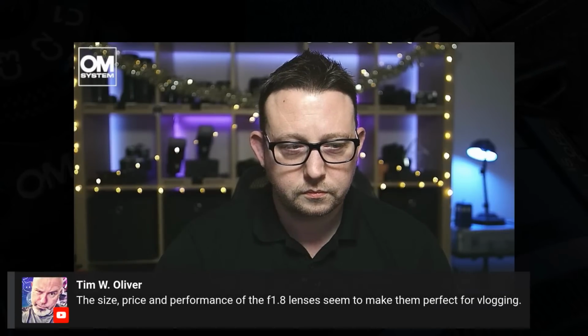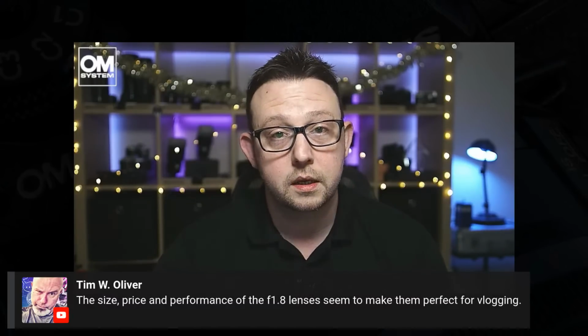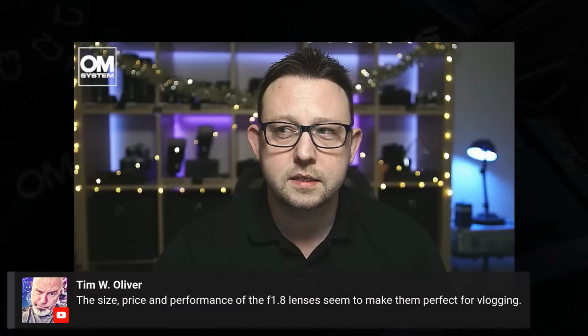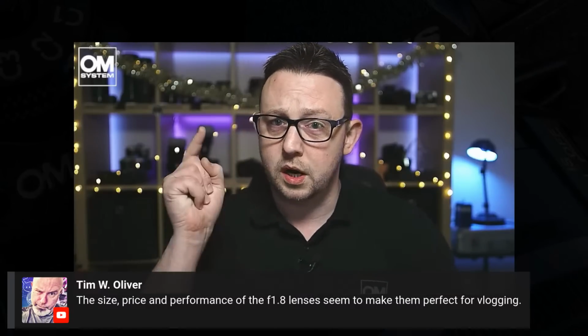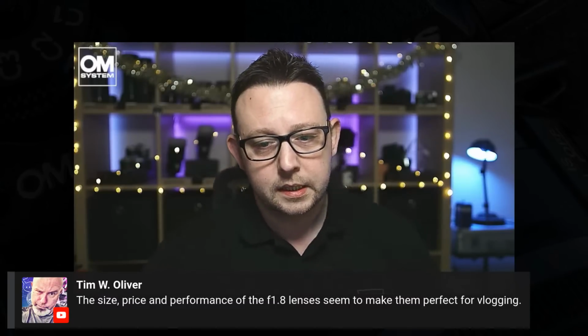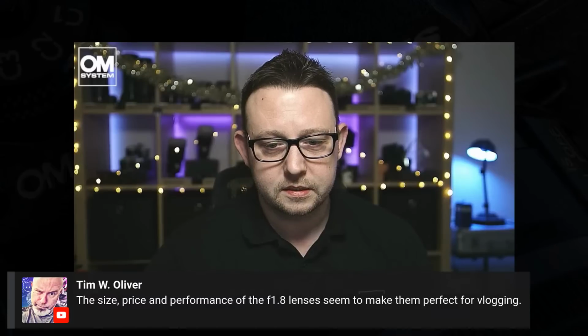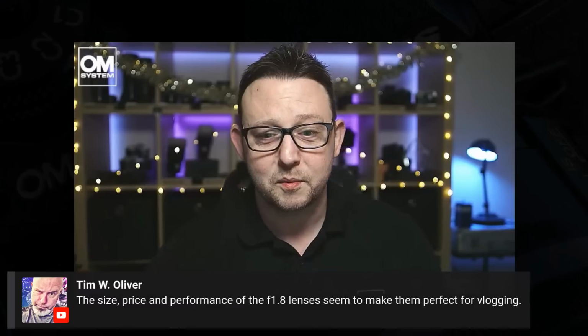Okay, let's see. Tim says the size, price, and performance of the f1.8 lenses make them perfect for vlogging. Absolutely. If it wasn't for the fact that my space here is so dark, and that's why I use the 17mm 1.2 for my webcam. Otherwise, I would use the shorter, more compact 17 1.8. But I need the extra light, and anything to help me look a little bit better, as an out of focus background works really well. You can't put a price on good lights either. That's so important. Good. Okay.